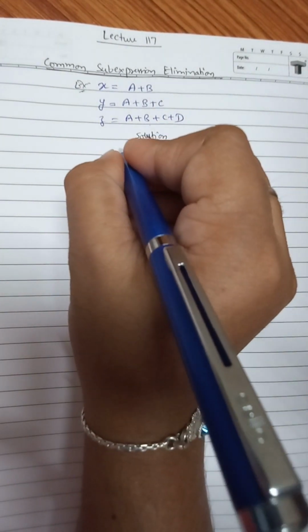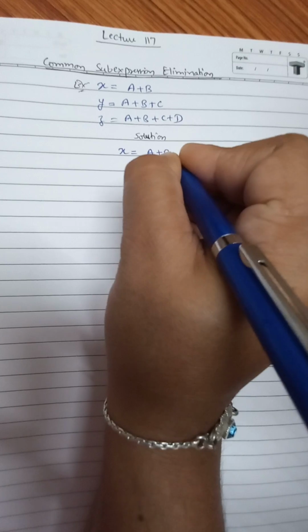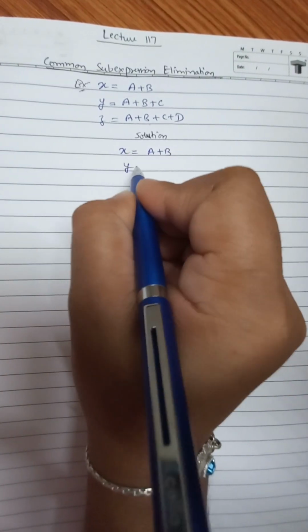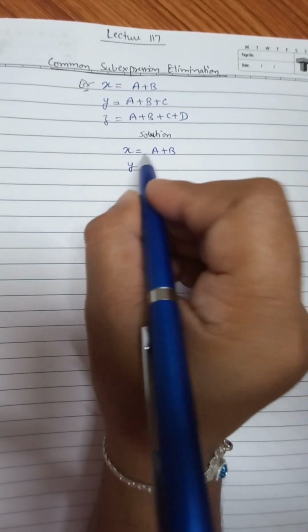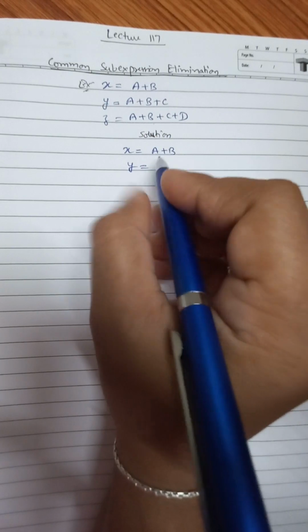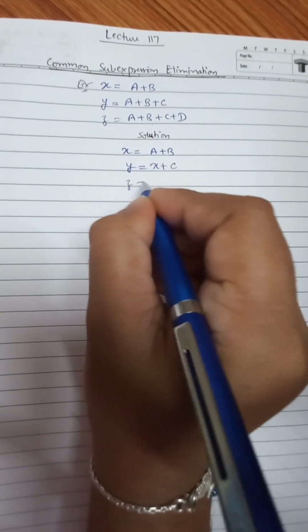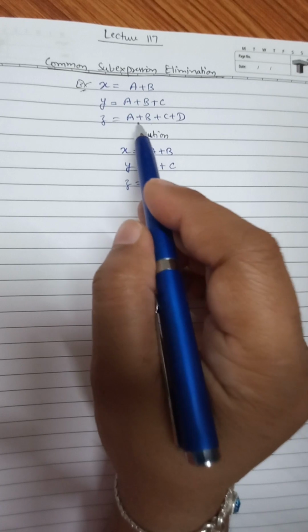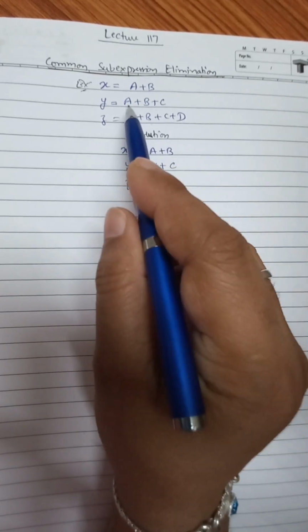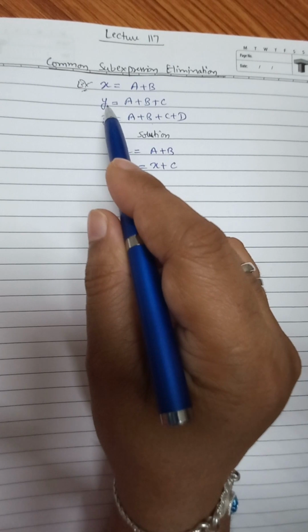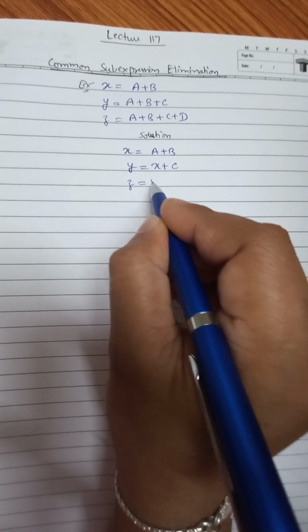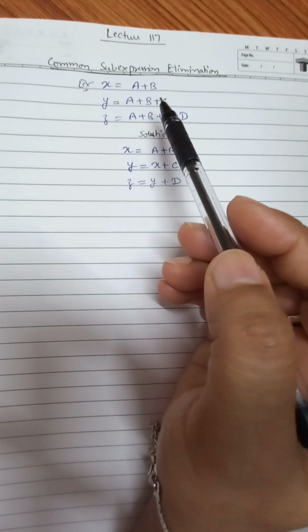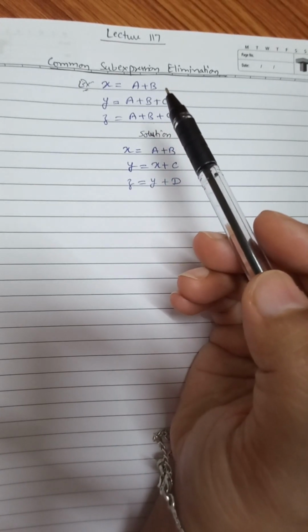We can write it like this: x is equal to a plus b. Now instead of writing a plus b again as we have done here, we can replace a plus b with x, because we have assigned the a plus b value to x. So we can write y as x plus c. In a similar way, in z we are writing a plus b plus c, and this entire a plus b plus c is equal to y, right? So instead of writing this whole thing again, we can write y plus d. In that way, we can remove the common expression from the code. So this was one example.